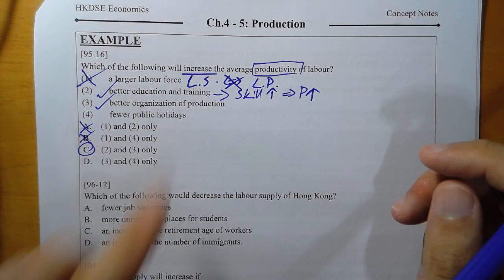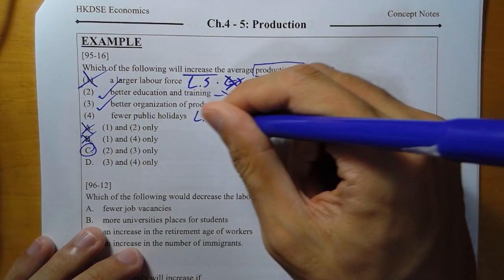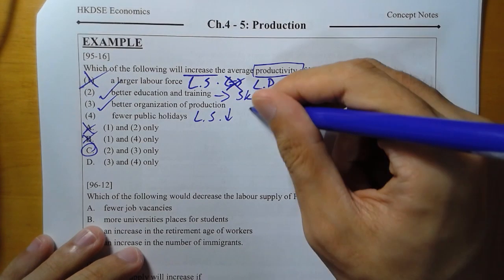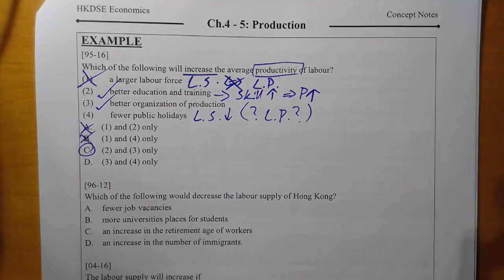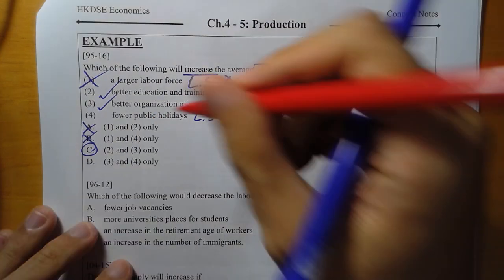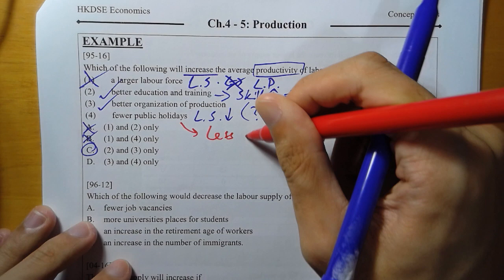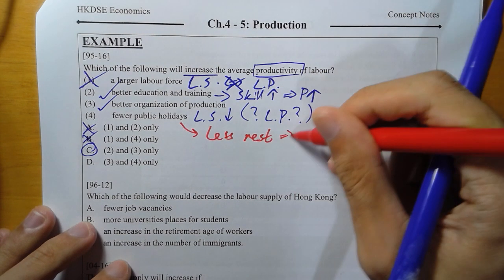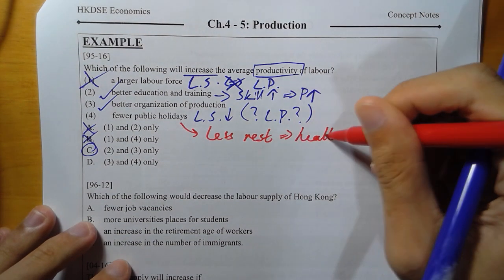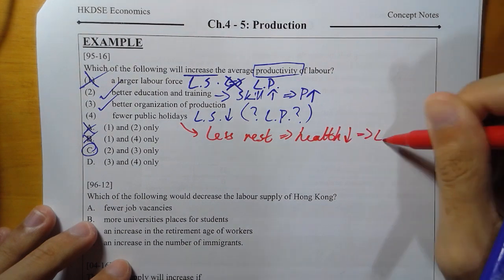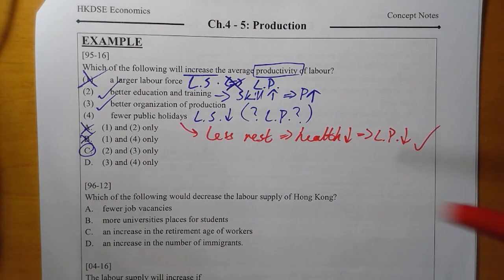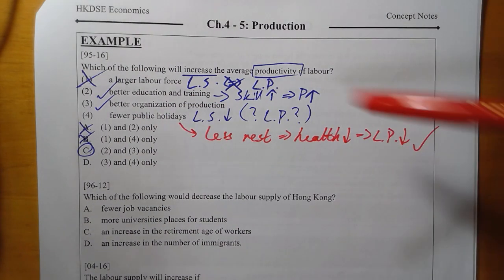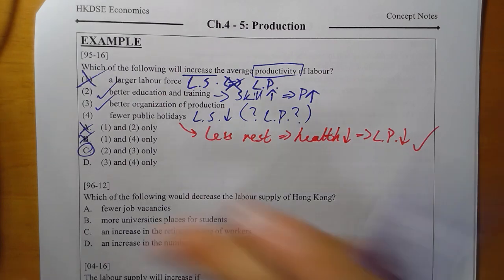Now, fewer public holiday would make labor supply decrease. But what about labor productivity? How do I know? 我唔知啊。Now, in fact, if you work with fewer holidays, they have less rest. 唞少咗啦, so their health may become worse. Then labor productivity may decrease. I still think this is acceptable in a short question. But either way, either unknown or decrease, still not increase.